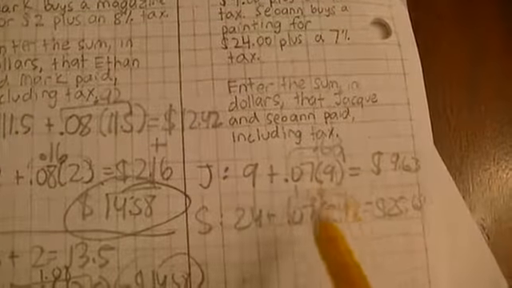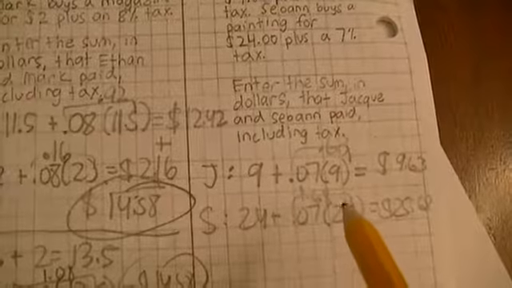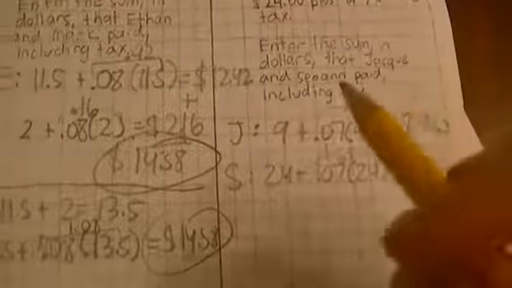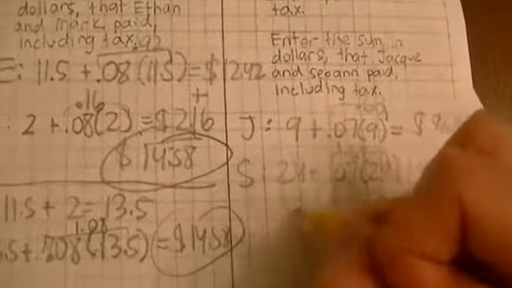I hope you're not copying this because seriously, this is on the test. If you're just copying this and you don't understand what you're doing, you're not doing yourself a favor. Make sure to bring questions back to me, okay?